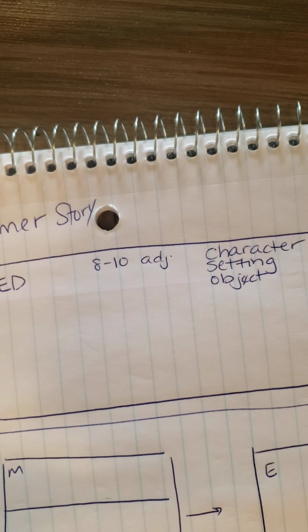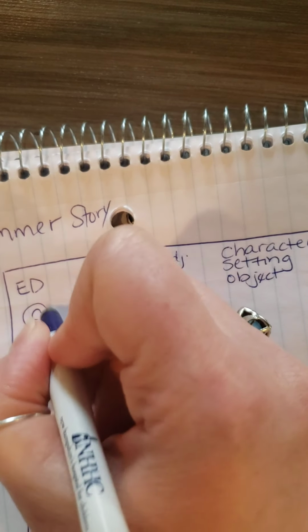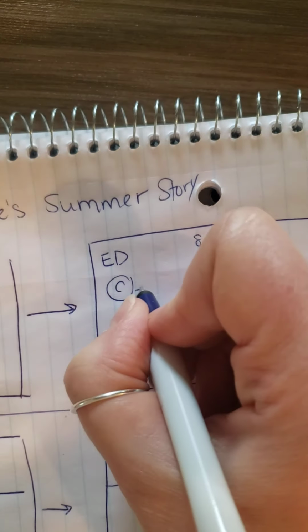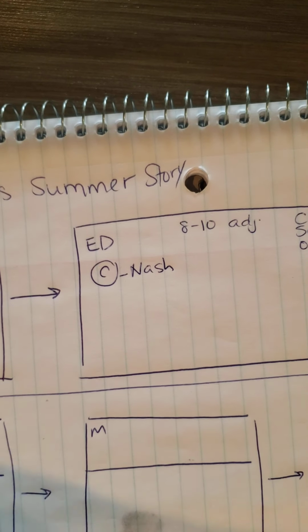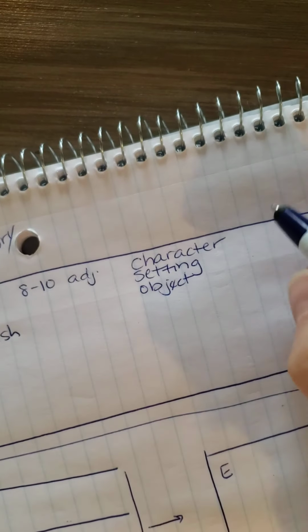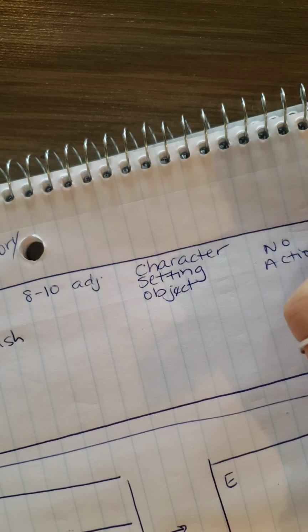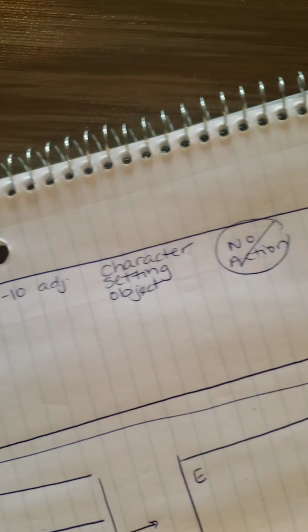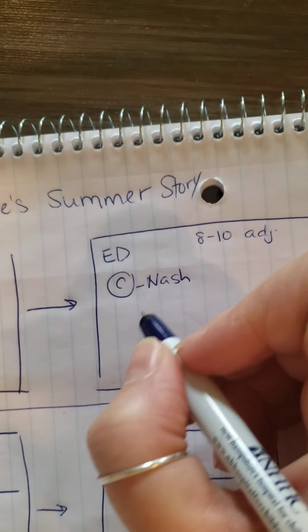So for me, I'm going to describe a character. So I'm going to put a C and I'm going to circle it. And the character is my son, Nash. And then I need to have 8 to 10 adjectives to describe my character. And remember, there is no action in this paragraph. So your character can't be doing things, you're just describing your character. So I'm going to describe Nash.